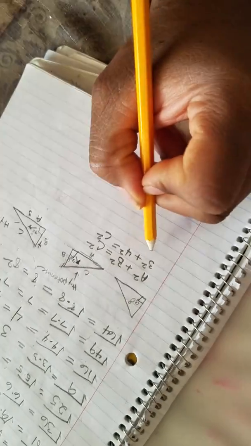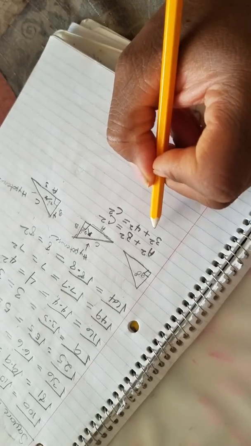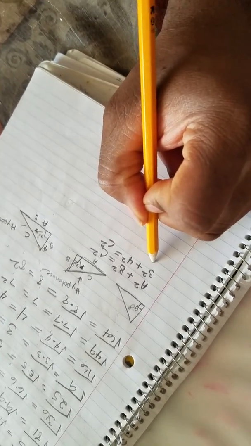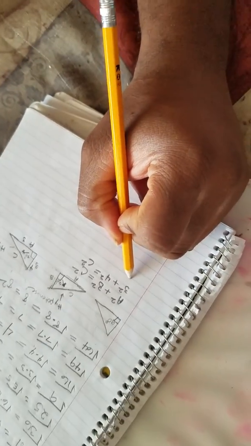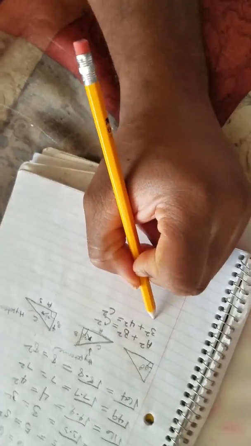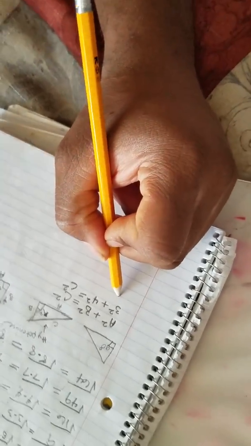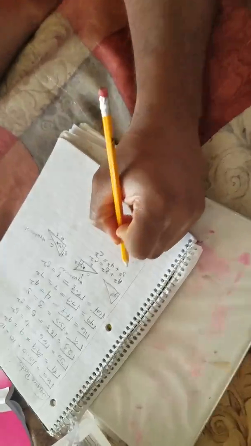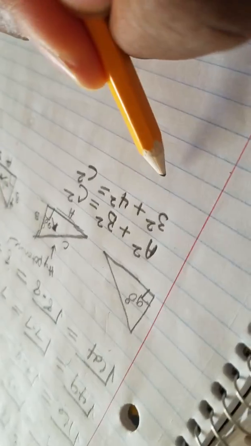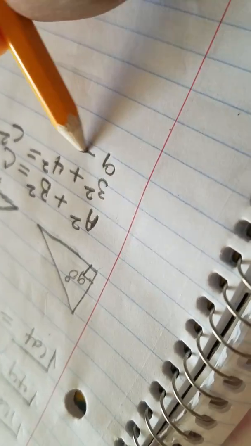What's 3 squared? Does that 2 mean 3 times 2 or 3 times 3? 3 times 3. What's 3 times 3? 9. That's right. So 3 squared is 9. Plus 4 squared. Does that mean 4 times 2 or 4 times 4?